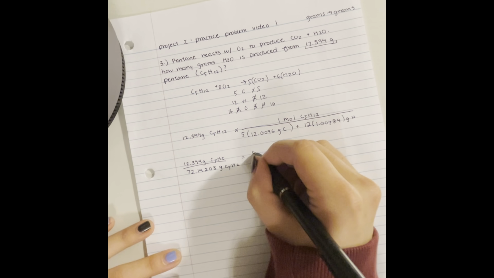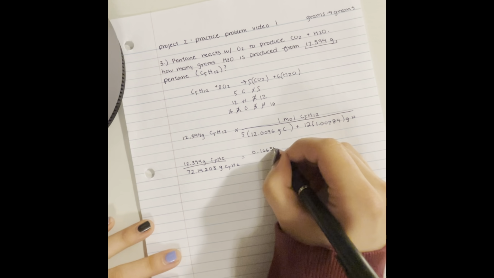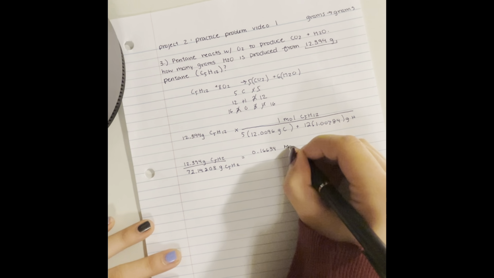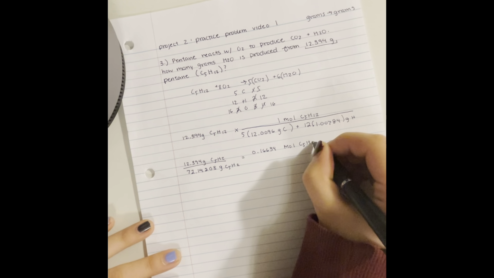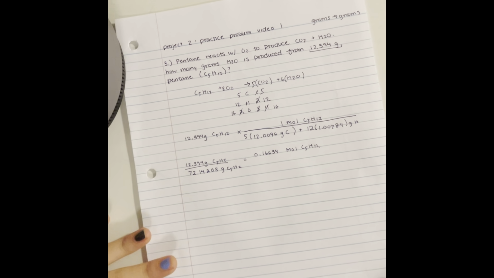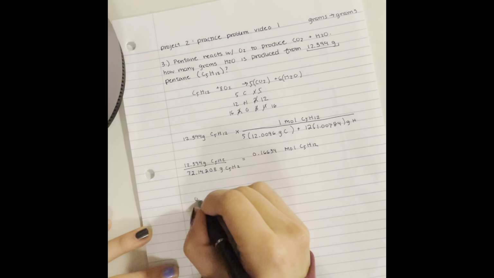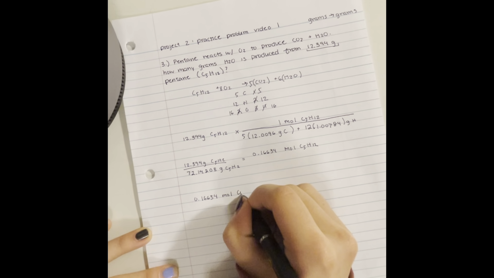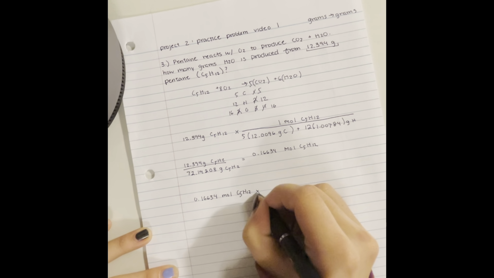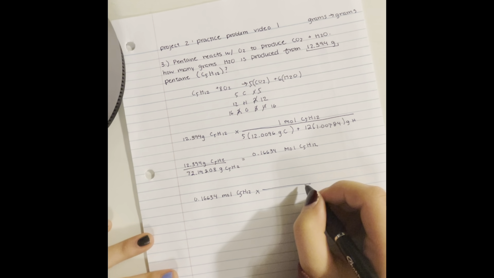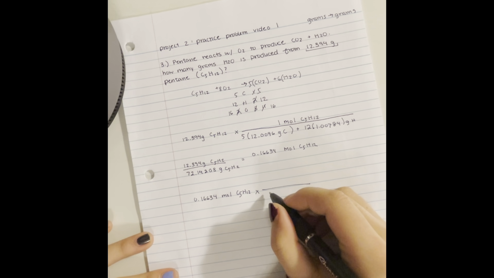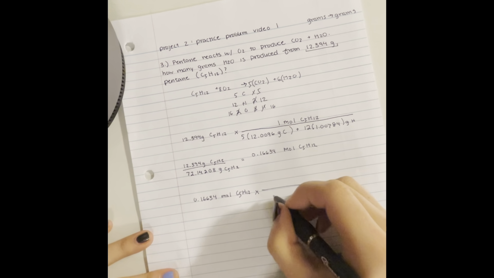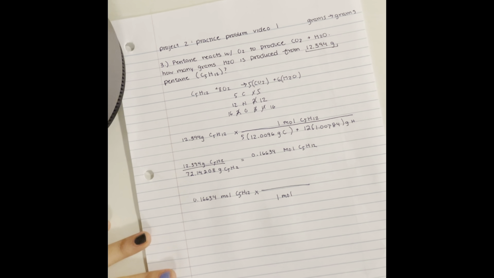And that gives you moles of pentane. So after you find the moles of pentane, you can use the molar ratio from balancing the equation and get the moles of the product. So you'll multiply moles pentane. And since you want to get moles H2O, you put that one on top and put moles pentane on the bottom. This is the understood 1 coefficient.